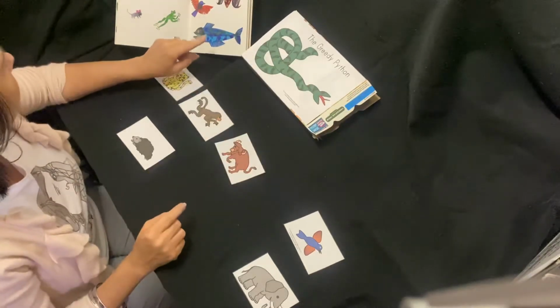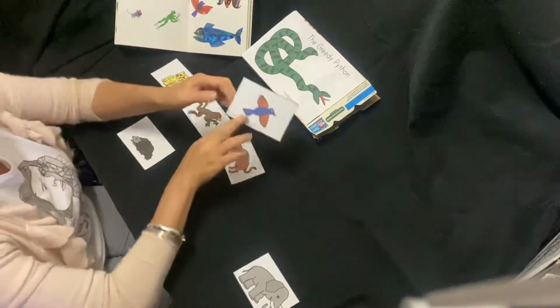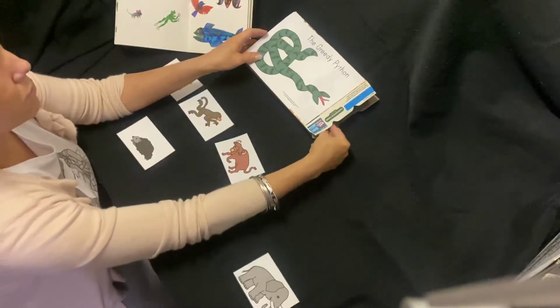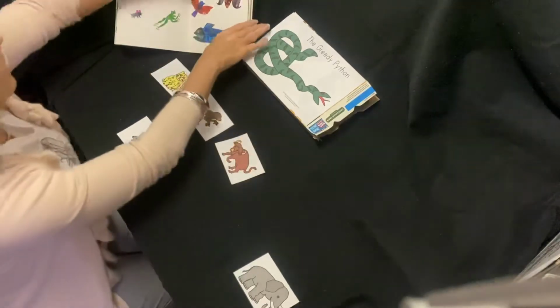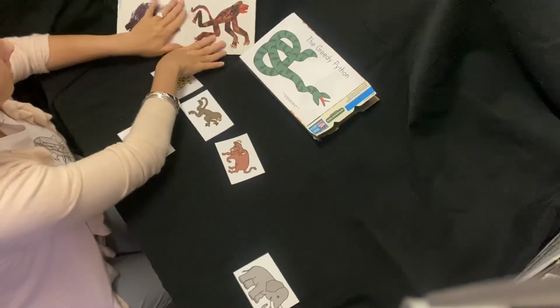And the next one was a bird. So we're gonna find our bird. And we're gonna put it in that python's mouth. Num, num, num, num, num. All right, so let's see what came next. After the bird was the porcupine.